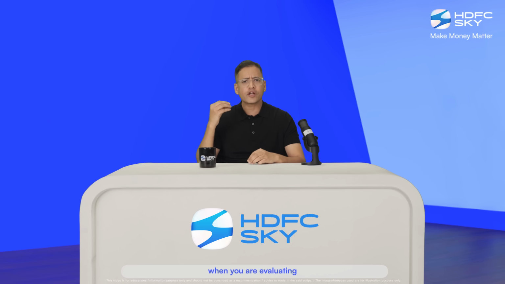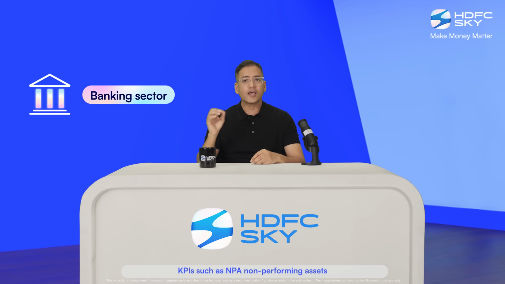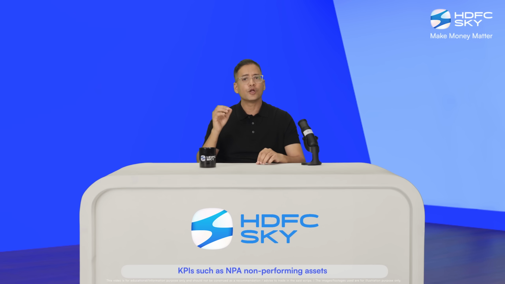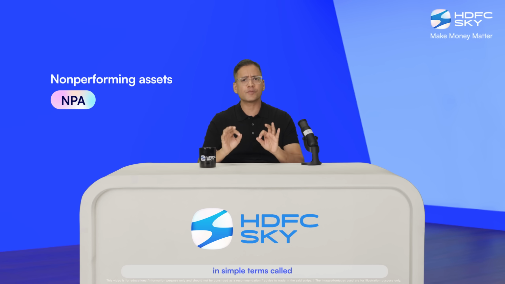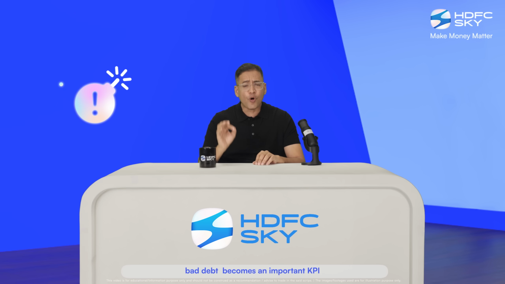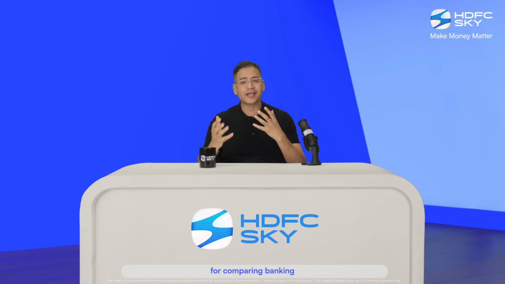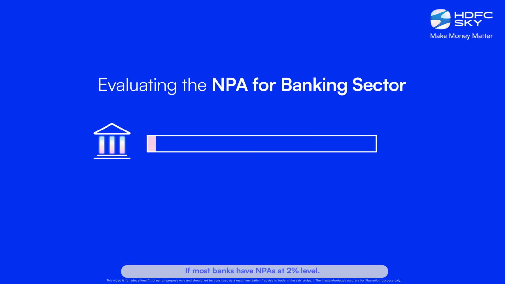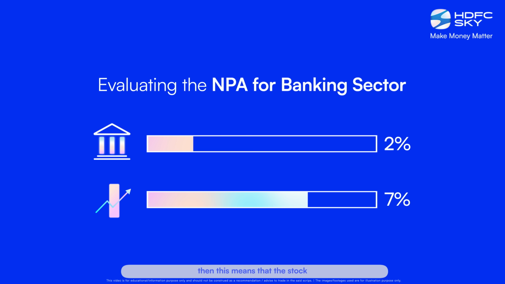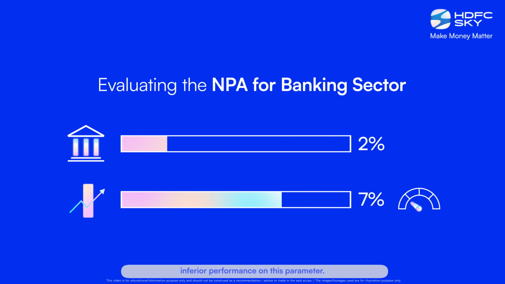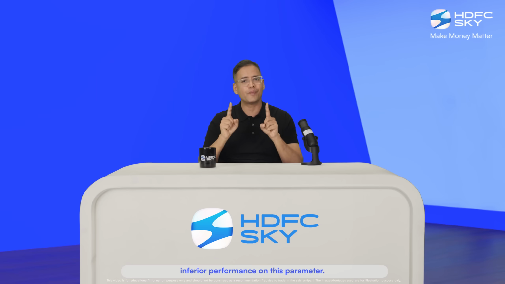For example, when you are evaluating the banking sector, KPIs such as NPA, non-performing assets, in simple terms called bad debt, become an important KPI for comparing banking sector stocks. Lower the NPA of a bank, better is the quality of its loan book. If most banks have NPAs at 2% level, and if the stock you are considering has 7% NPA, then this means that the stock has shown inferior performance on this parameter.